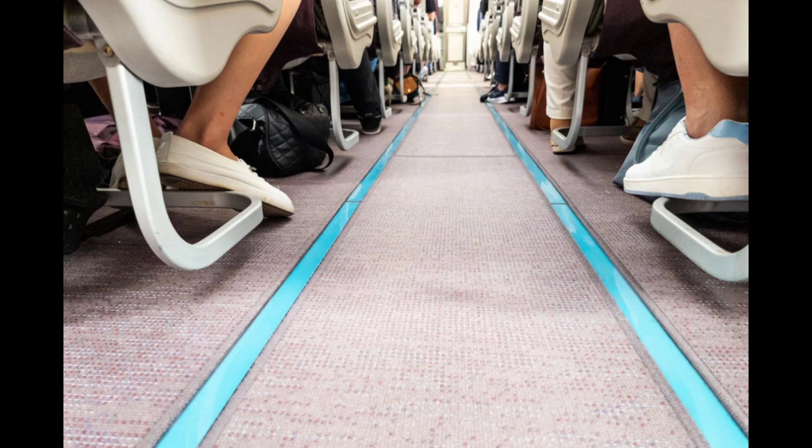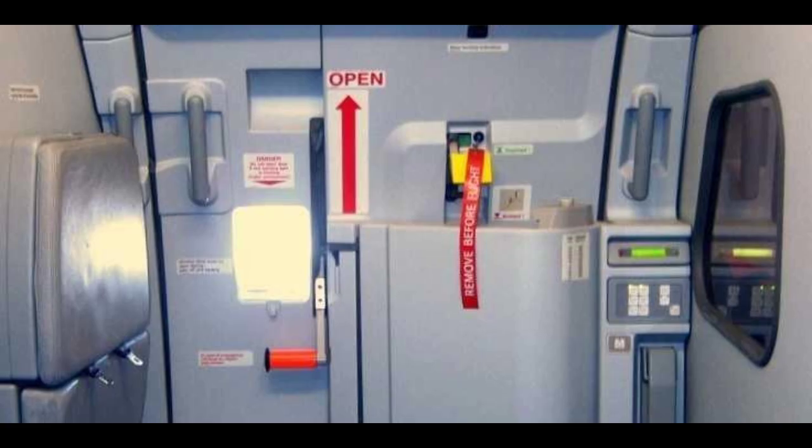Overwing exits are emergency escape windows located above the wings. Features: smaller than main doors, used during emergencies. Only passengers seated nearby may assist during evacuation. Lead directly onto the aircraft wing.